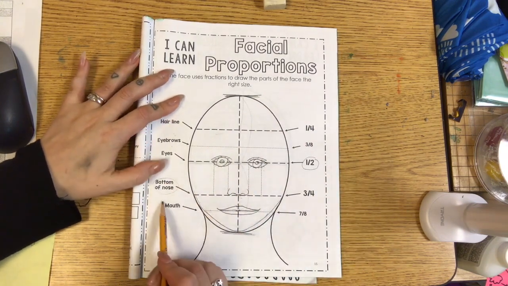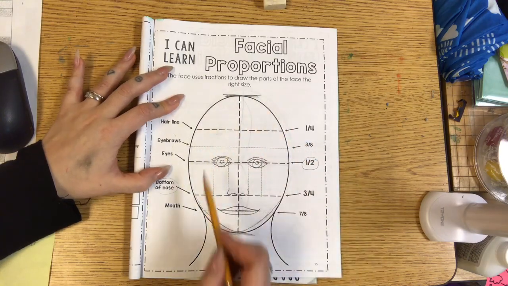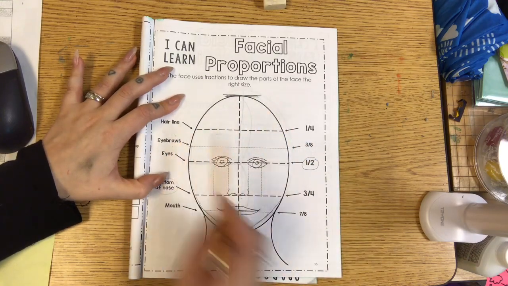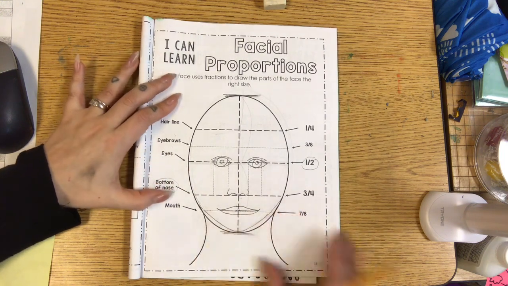So now I talked about the eyes, nose, and mouth, and the head facial proportions. The rest, like the eyebrows and hair and the ears, I'll talk about that in the next class.